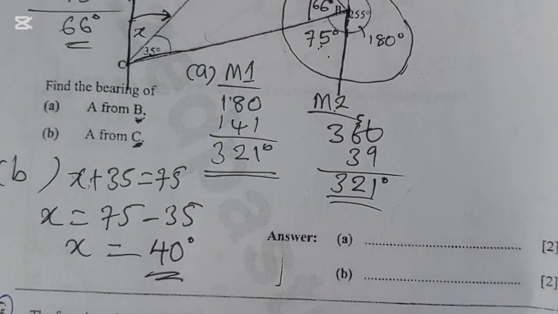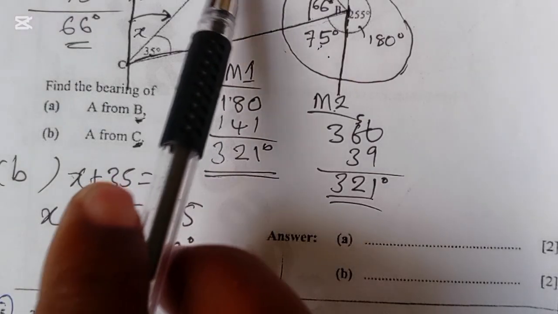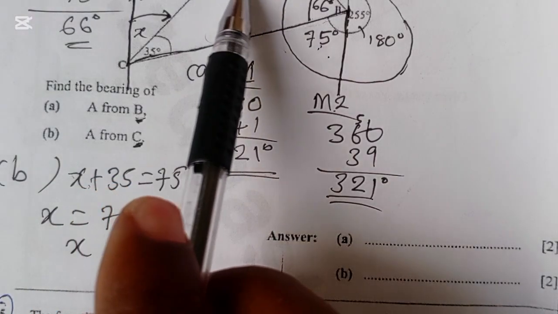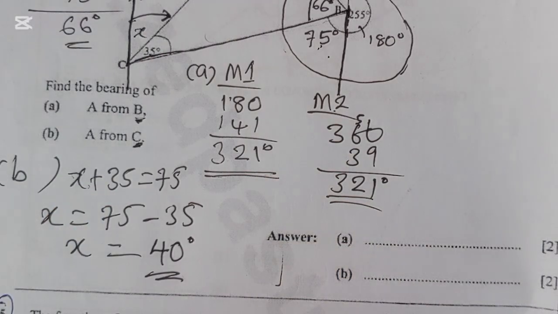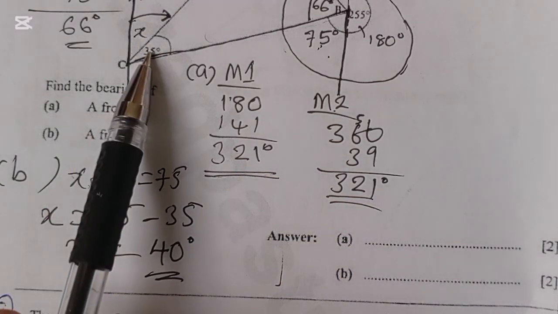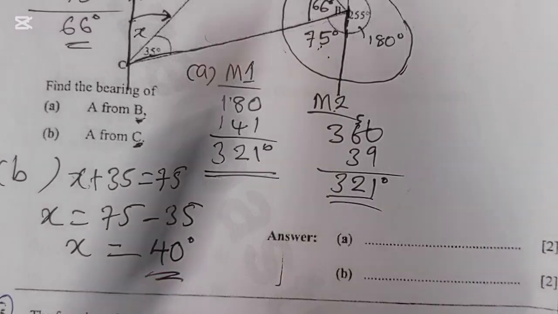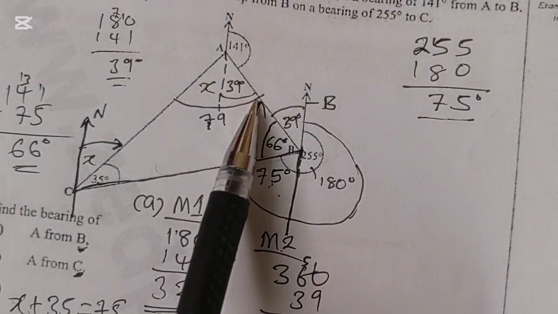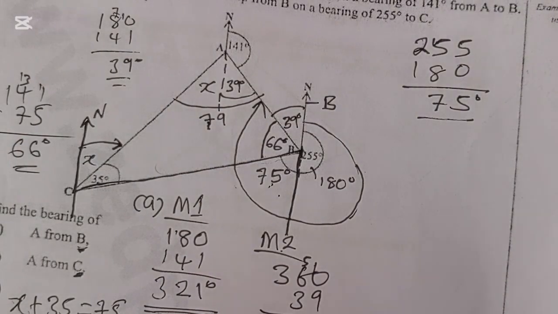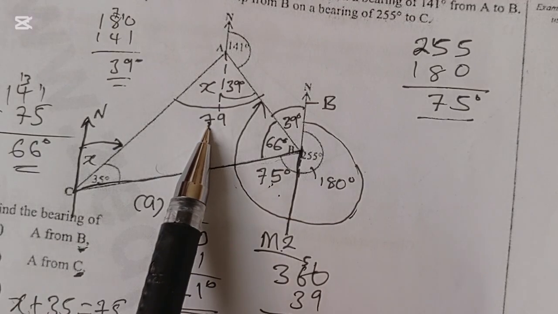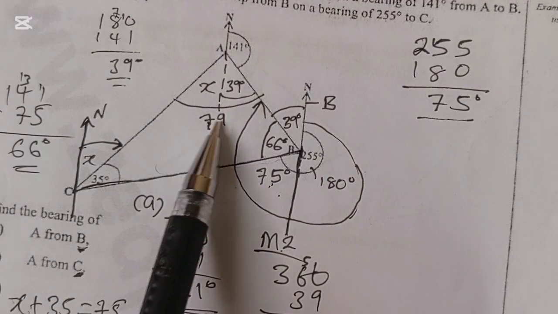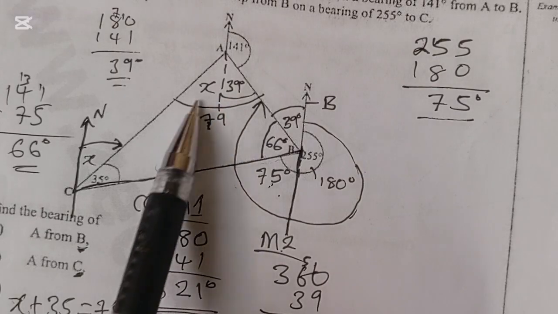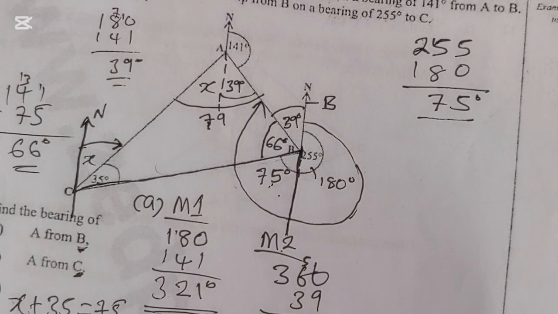The other method is to find this angle. But how do we find this angle? We need to find the other angle, which is angle A. So we can say 180 minus 35 minus 66. So that is 79. Now from this 79, we can subtract this 39. So 79 minus 39, we are going to have 40, which is x. That is the other method.